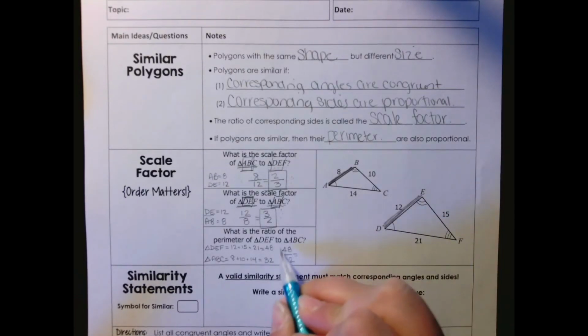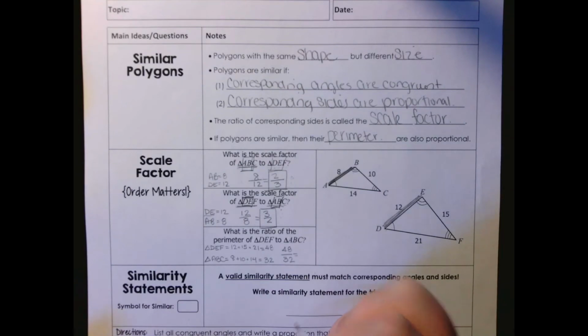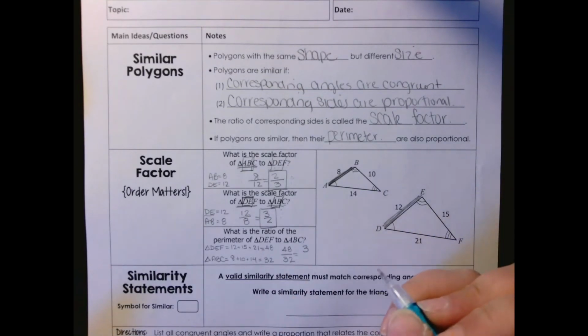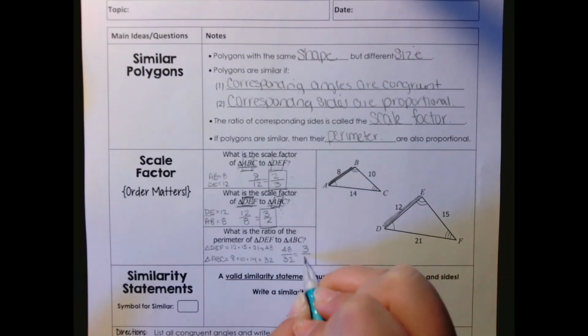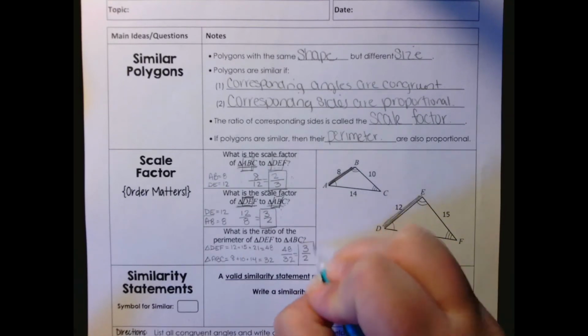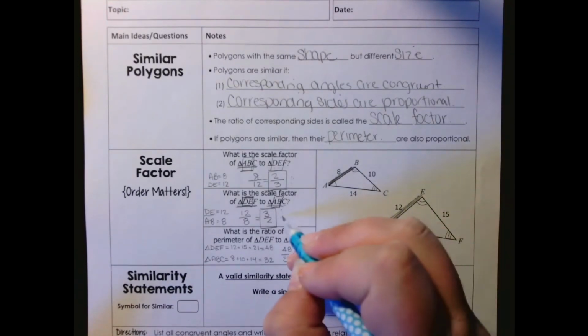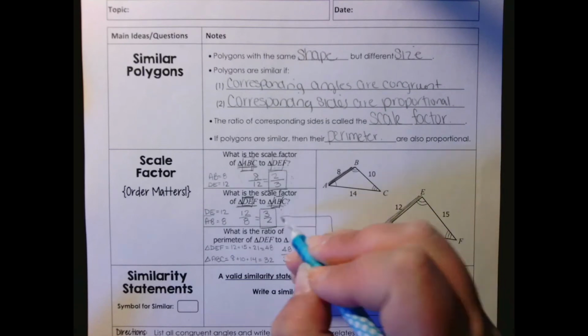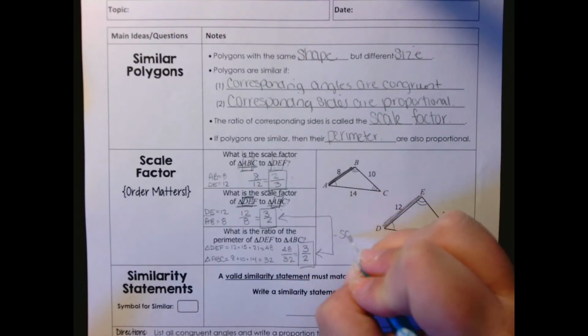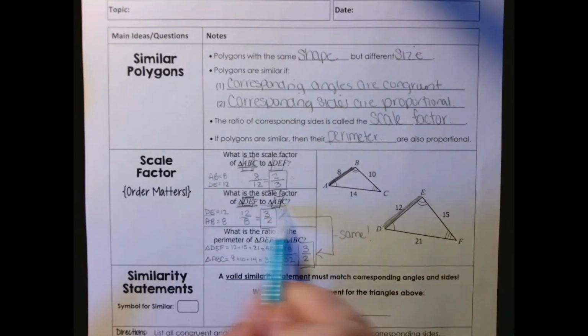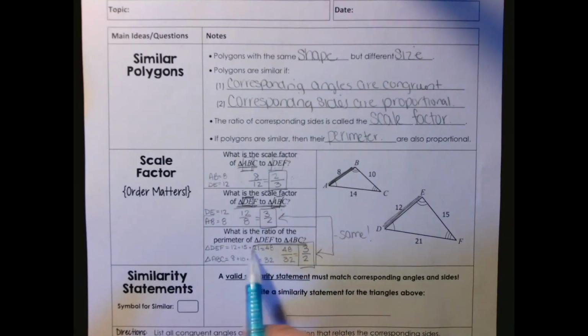So 48 divided by 16 is going to give us 3, and 32 divided by 16 is going to give us 2. So our scale factor here is 3/2. And you'll notice that these two here are the same, because we were looking for the scale factor of the exact same thing. We just set it up 2 different ways, so you'll still get the same scale factor every time.